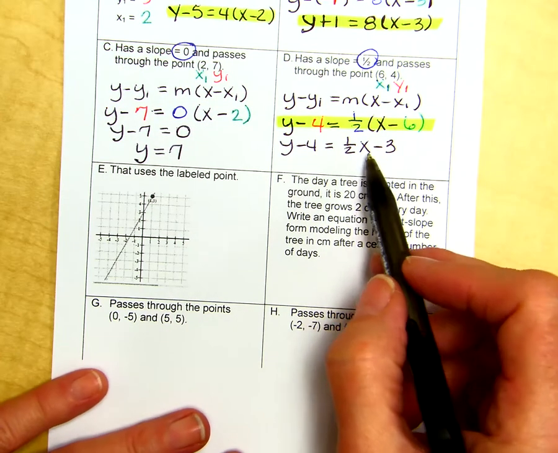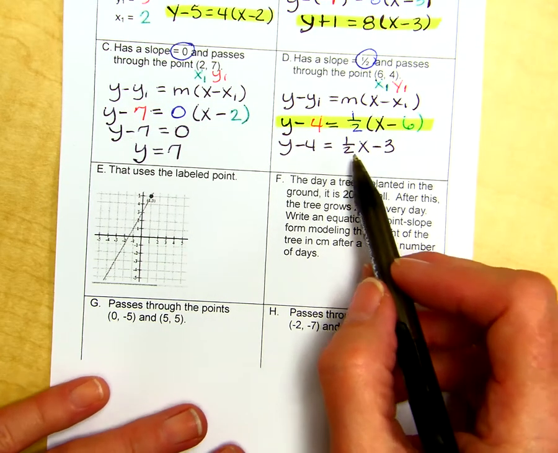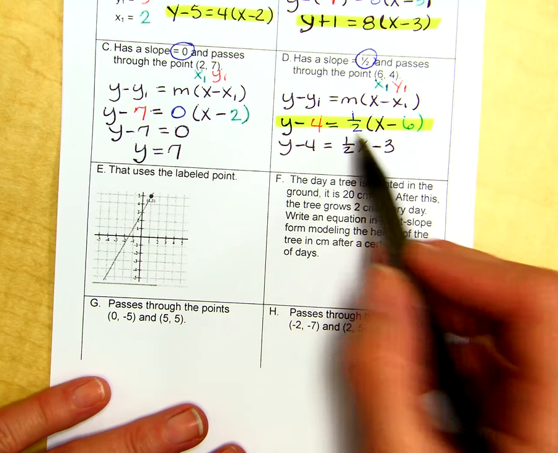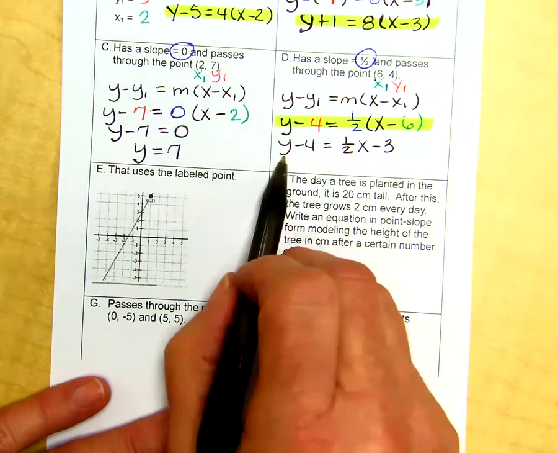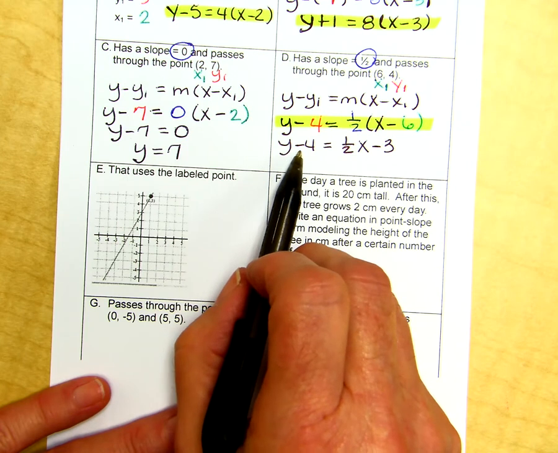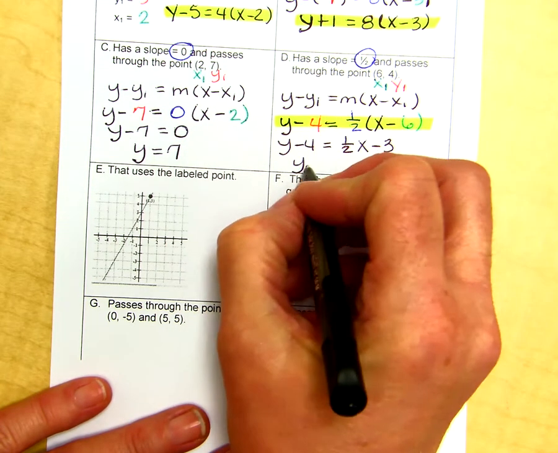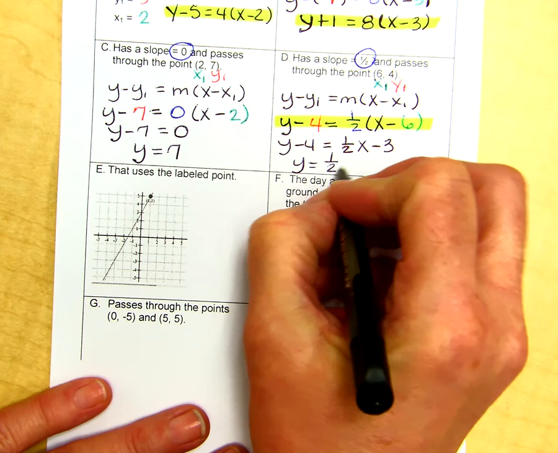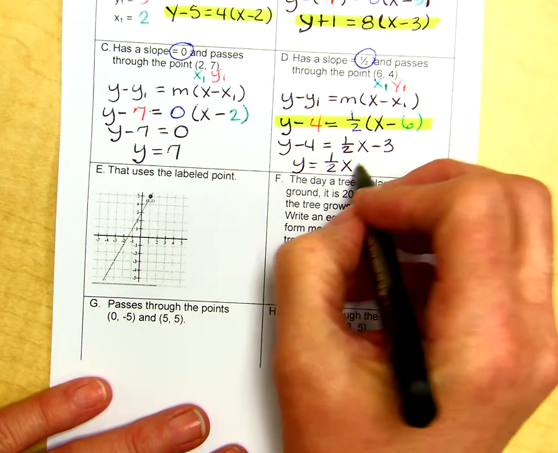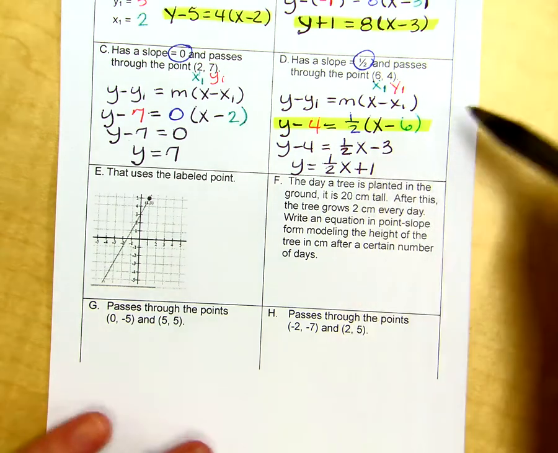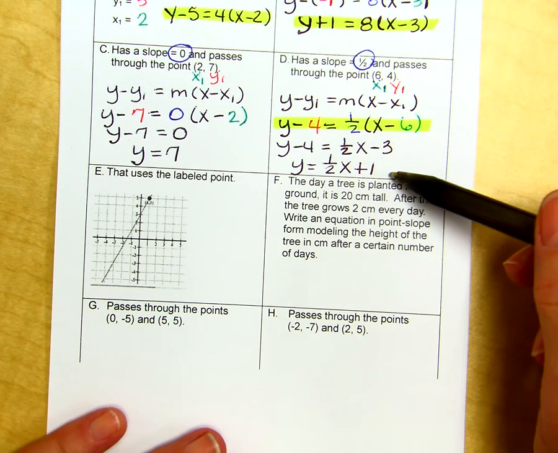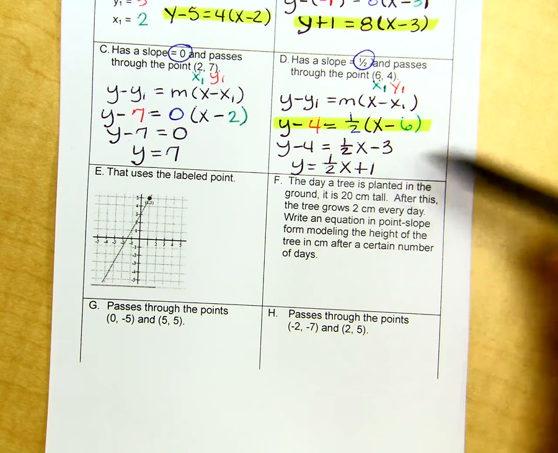We know that slope needs to be in fraction form, and that the number in front of our x is, of course, our slope. So we want to go ahead and keep this 1/2. Now to solve for y, we're simply going to add 4 to both sides. So we keep the 1/2 x, and then negative 3 plus 4 is a positive 1. So we now have our point-slope form taken down to slope-intercept form.